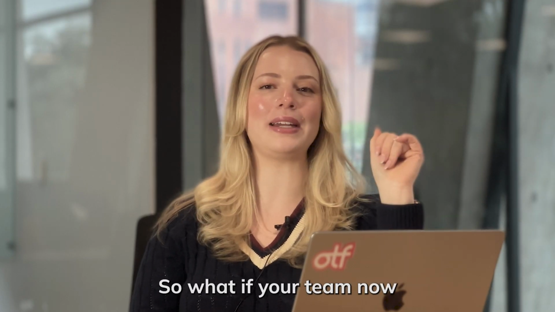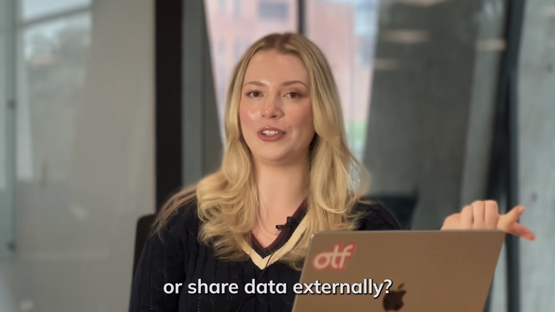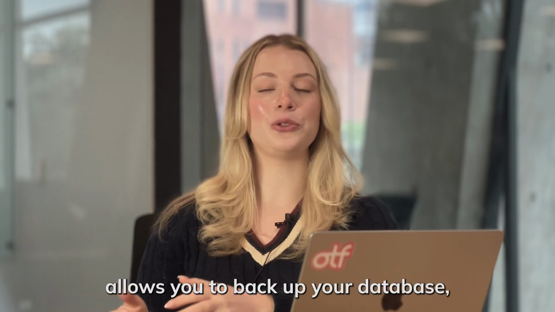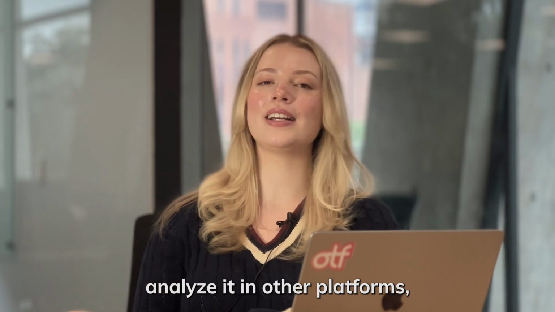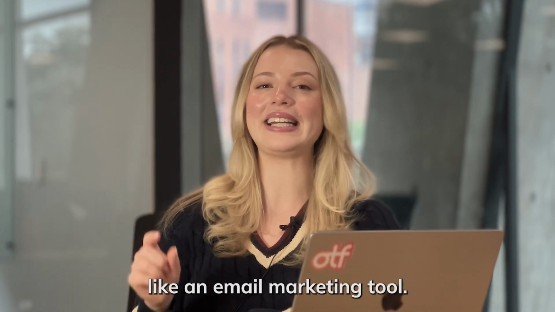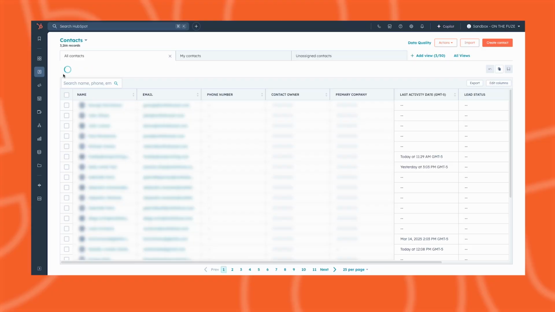So what if your team now needs to either back up your database or share data externally? Let's talk about exporting. Exporting your contacts allows you to back up your database, analyze it in other platforms, or even upload it into other platforms like an email marketing tool. Here's how to use this part of HubSpot.